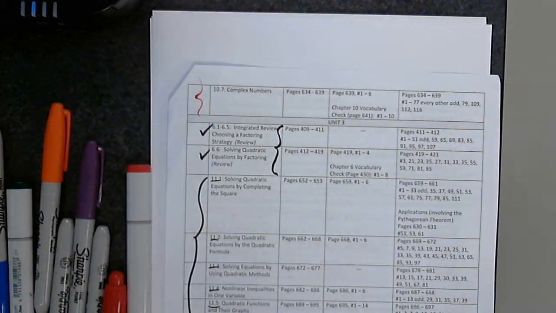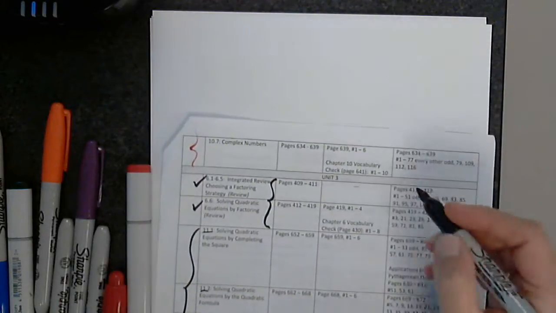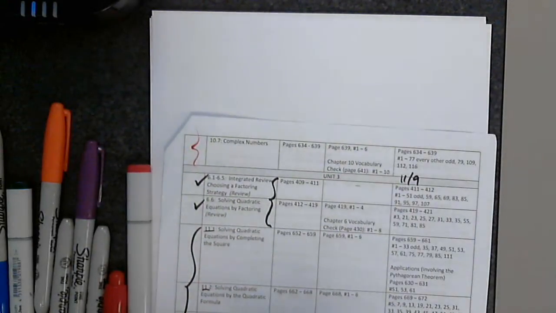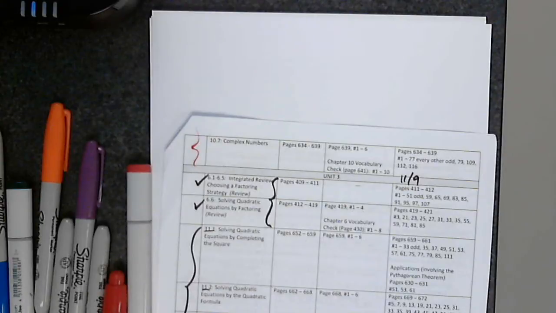I am thinking that our third test will start on November the 9th. So it's about 2 weeks from now. So I'm hoping. We'll see.